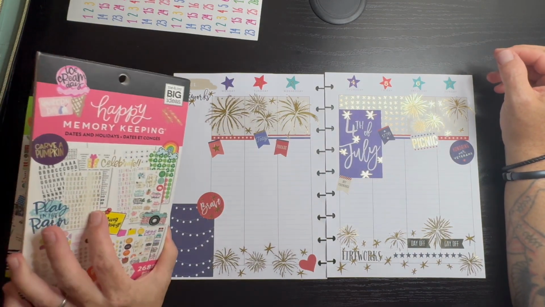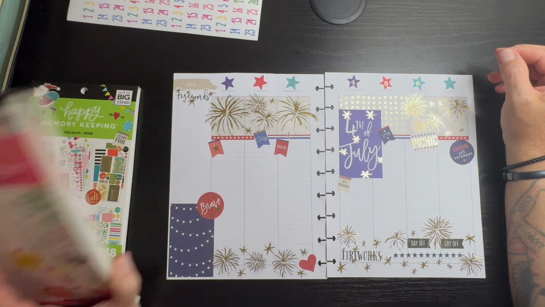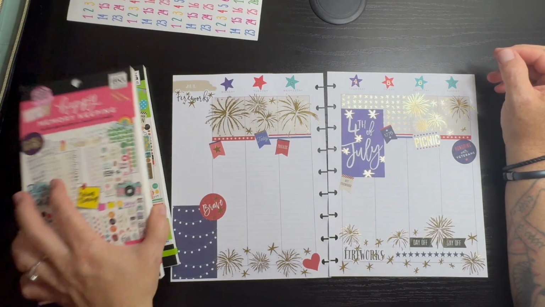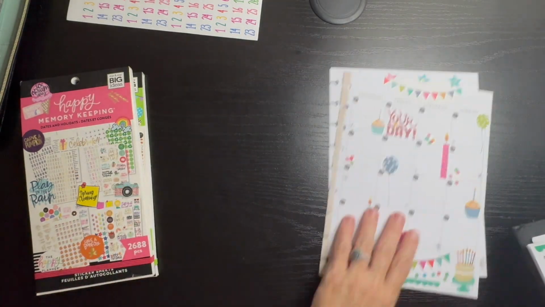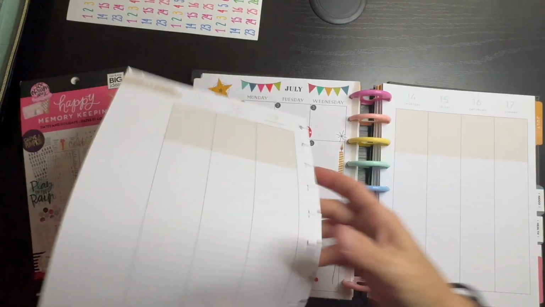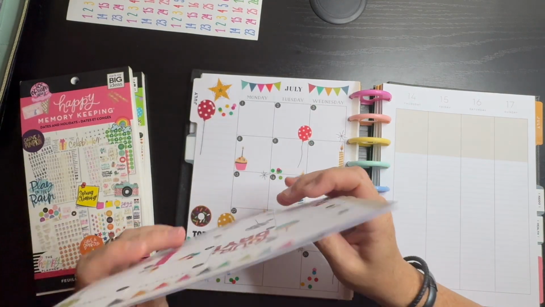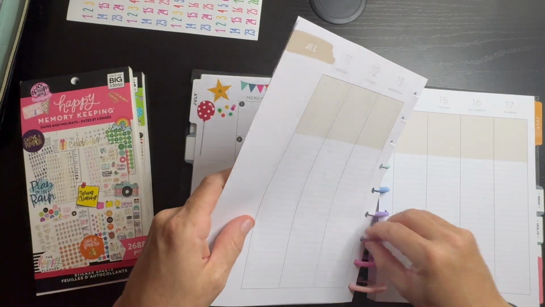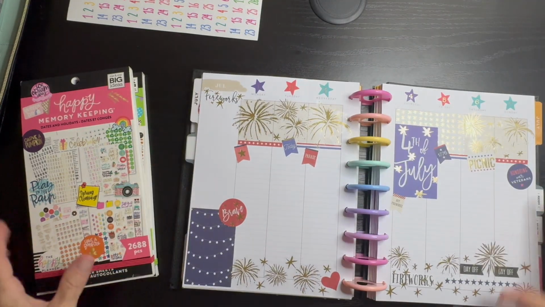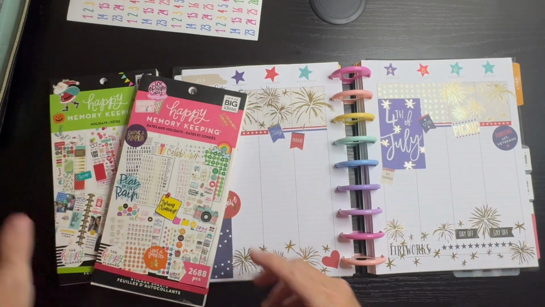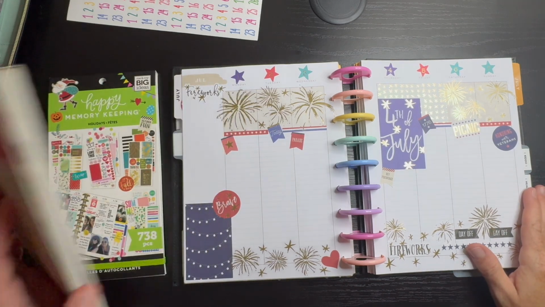I use the Happy Memory Keeping Dates and Holidays and Happy Memory Keeping Holidays. And then we use Colorful Leopard, I think it's 2022. The planner layout is lined. So there that is. There's the sticker books. This is the July setup.